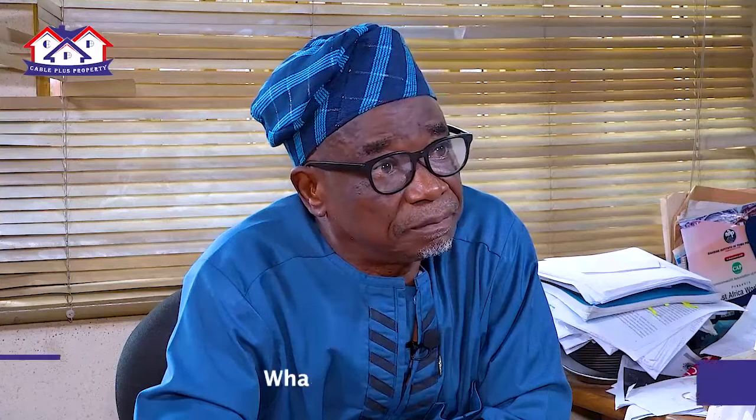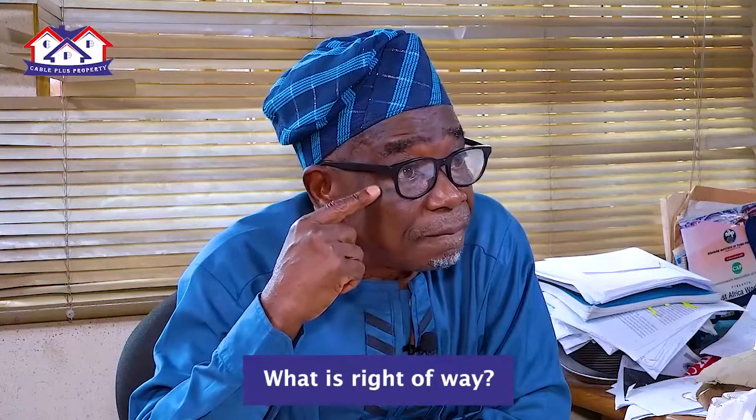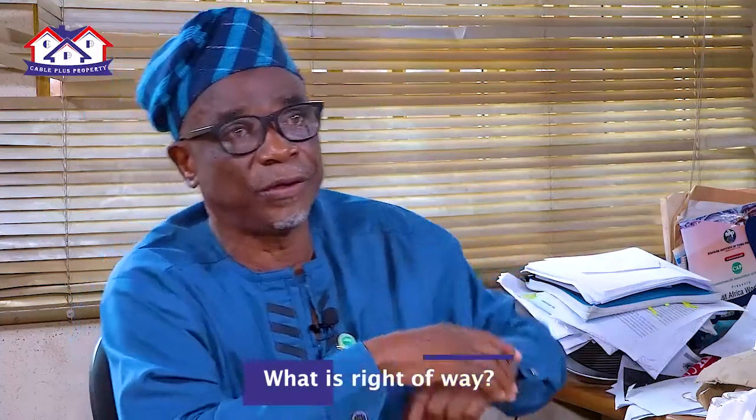So kindly explain to the audience what is right of way and who determines it? When is it determined? A right of way is the space you provide for the road, though it's not absolutely where the vehicles ply. Right of way goes beyond the carriageway, and the carriageway is where the vehicles are, the lanes. But beyond that, you must have space for drainage, you must have space for walkway.